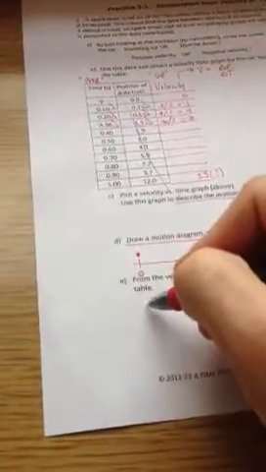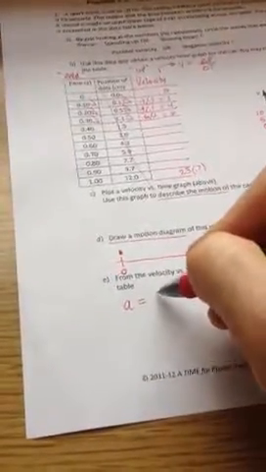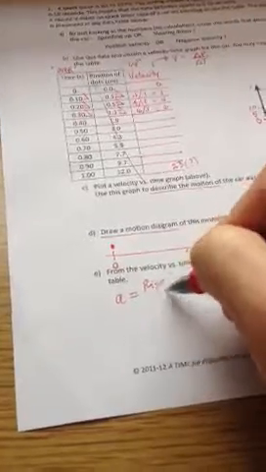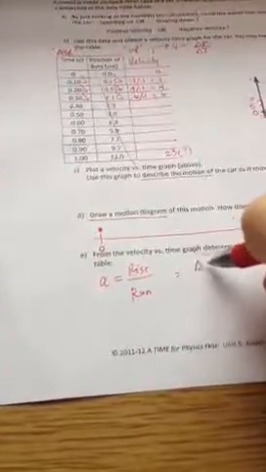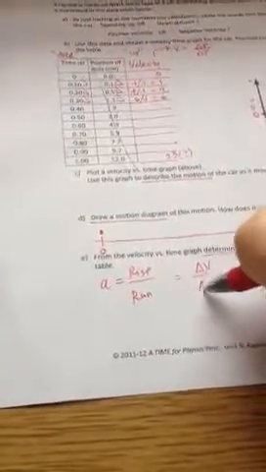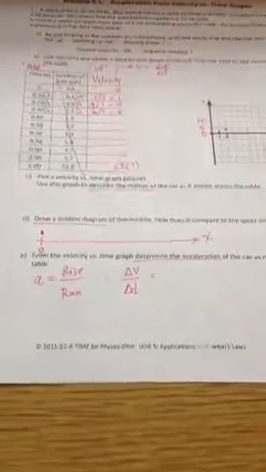Determine the acceleration. Well, slope of xt gives velocity, slope of the vt gives acceleration. So acceleration will equal the rise over the run. And rise over run is equal to the change in velocity over the change in time. Okay, so you can do the triangle method to do that. You can do y2 minus y1 over x2 minus x1. Okay, all right, next side.